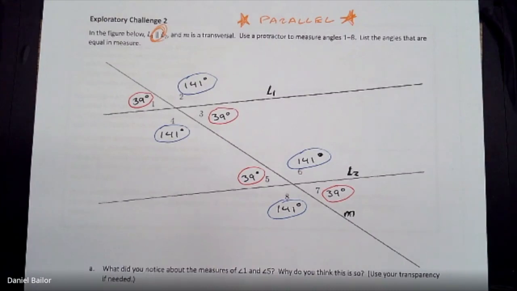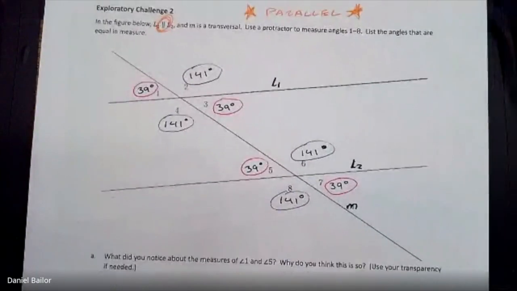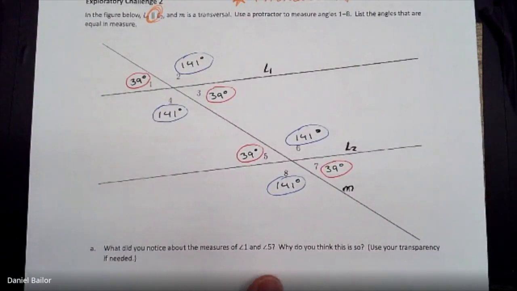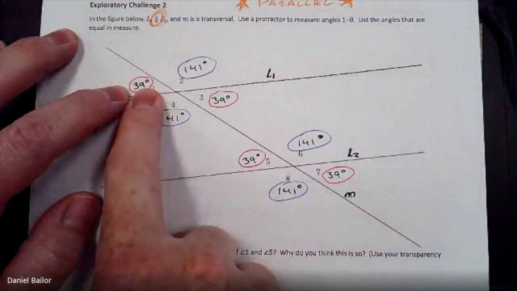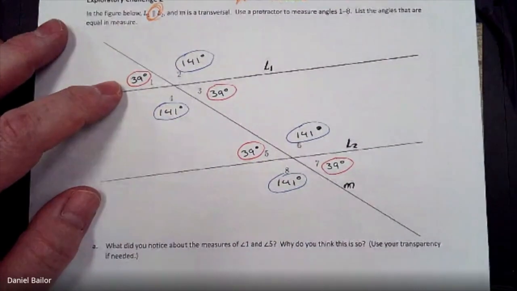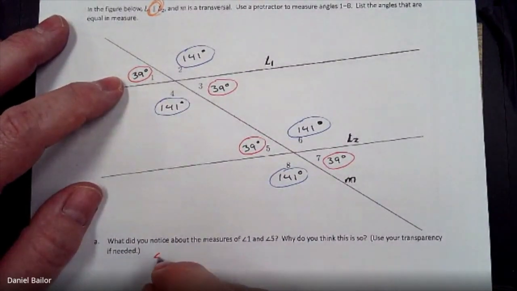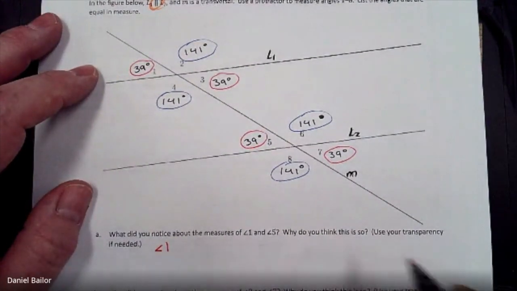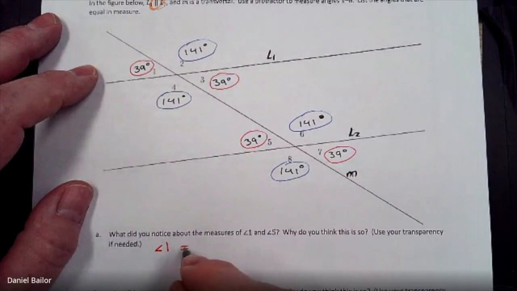So let's answer some other questions after we have all these labeled, and then we'll talk about some of the vocabulary terms. Part A. What do you notice about the measures of angle 1 and angle 5? Well, angle 1 is 39 degrees. Angle 5 is 39 degrees. So what do we notice? I'm going to use a symbol we learned in the last lesson. Angle 1 is congruent with angle 5.